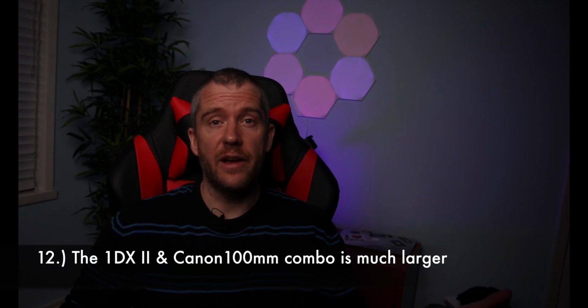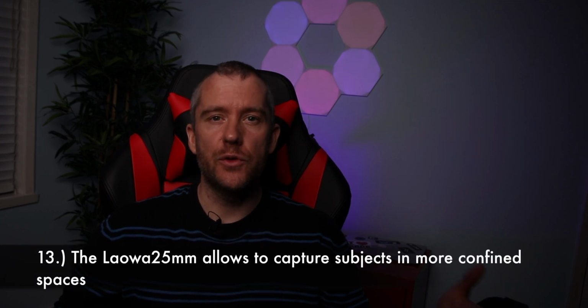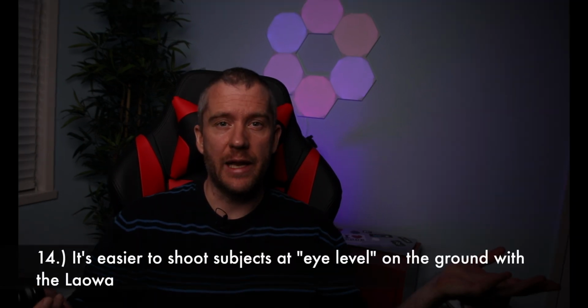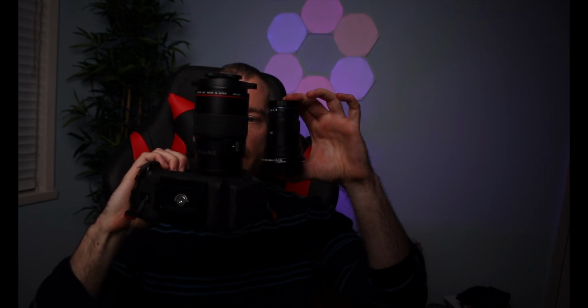The most significant disadvantage of this setup is its size. It is much more bulky. The Laowa 25mm with the ATD is much more compact. It is easier to carry around, and it also enables you to get closer to certain subjects in more confined spaces due to its much smaller size. The Laowa 25mm lens also enables you to shoot subjects much closer to the ground because the lens barrel, as you can see, is super tiny. It's much smaller than the 100mm macro lens from Canon. It's ridiculous. It's about twice the size of it.